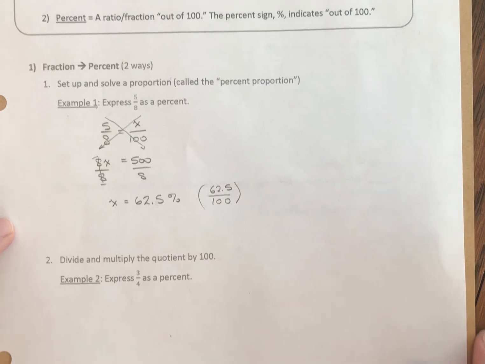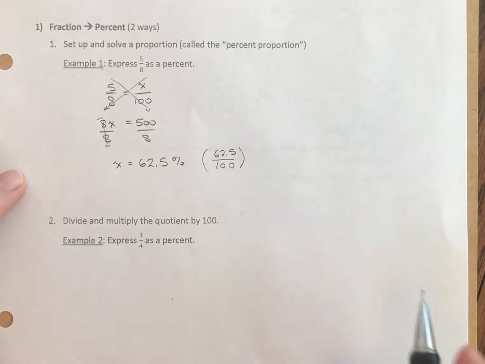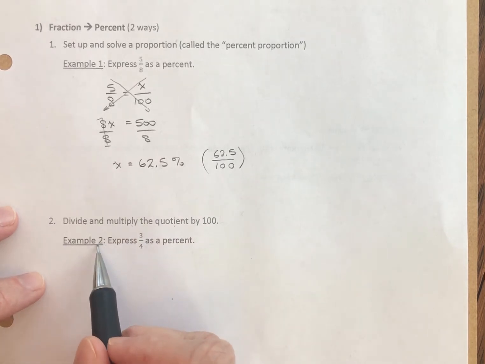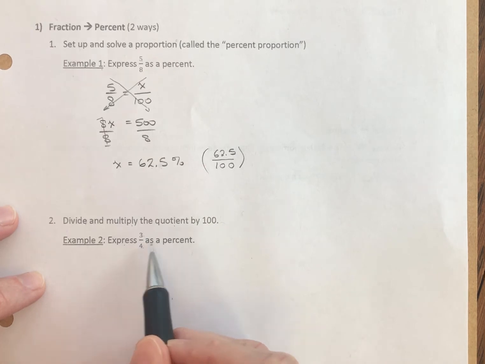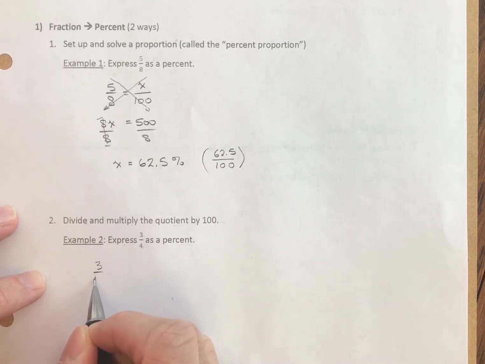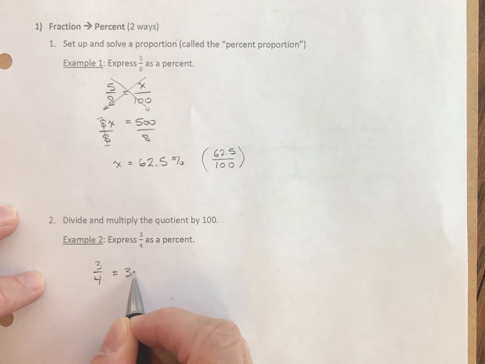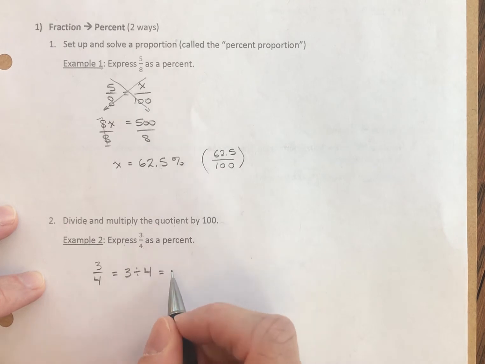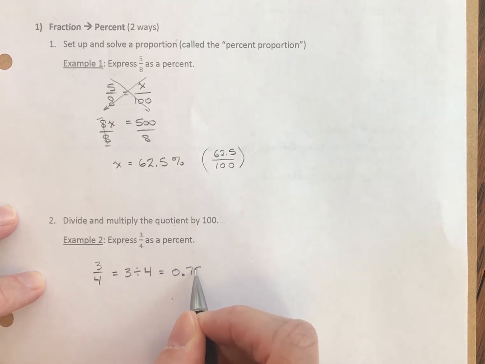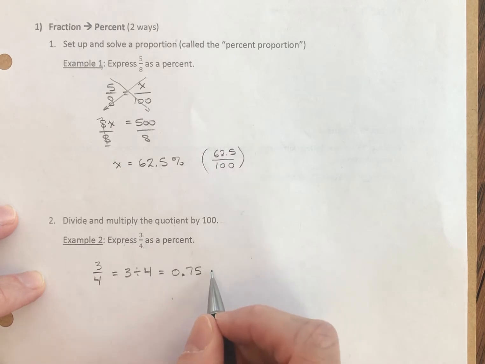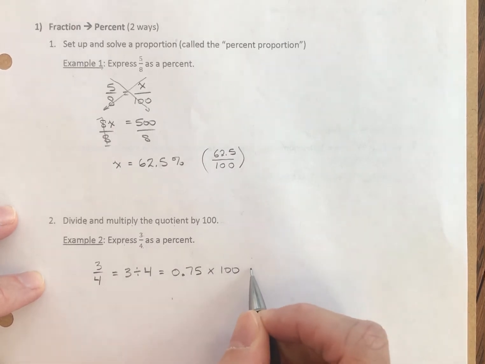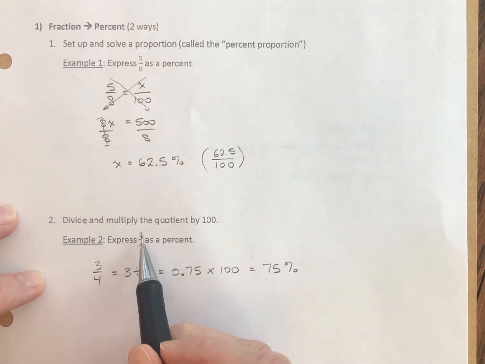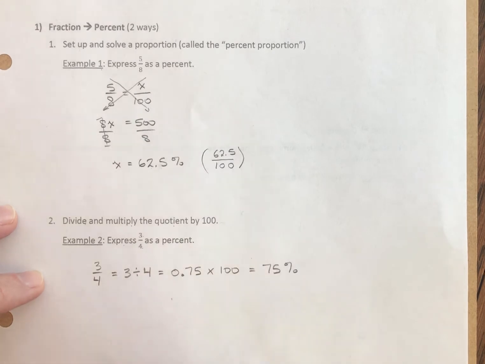62.5%. The other method that's commonly used is to divide and multiply the quotient by 100. So example 2. Express 3/4 as a percent. Well, 3/4 is the same as 3 divided by 4. 3 divided by 4 with the calculator is 0.75, or perhaps you knew that in your head. We multiply that by 100 and we come up with 75%. So 3/4 as a percent is 75%.